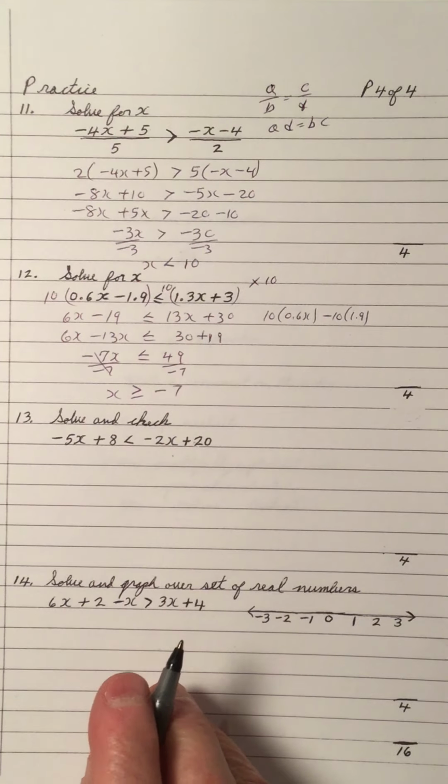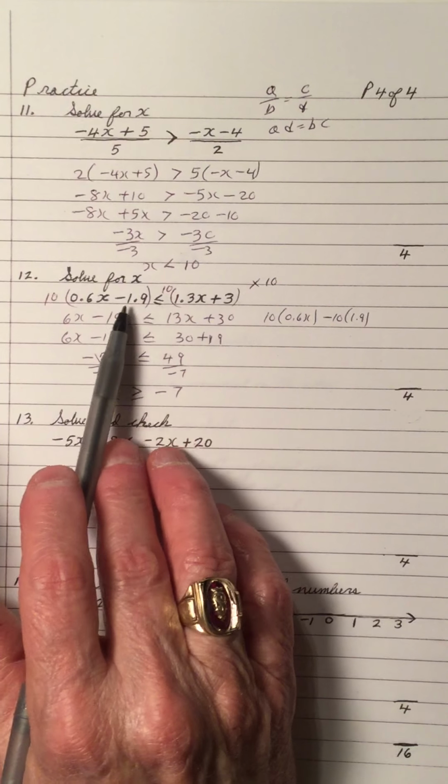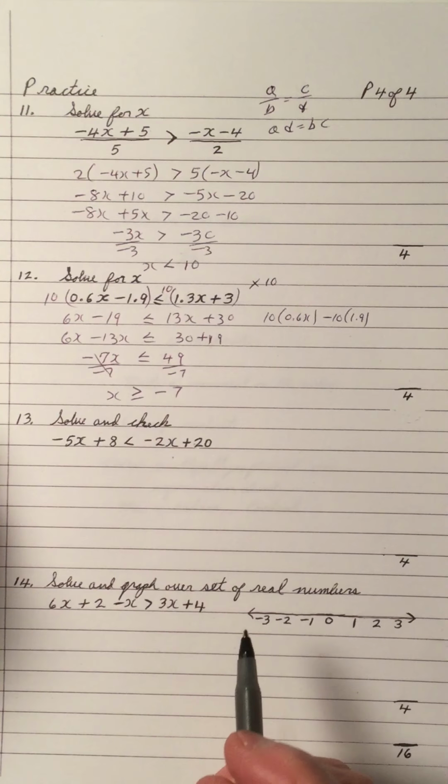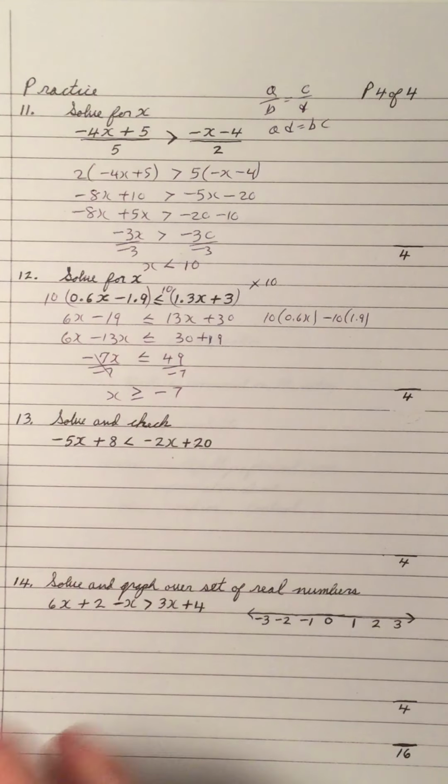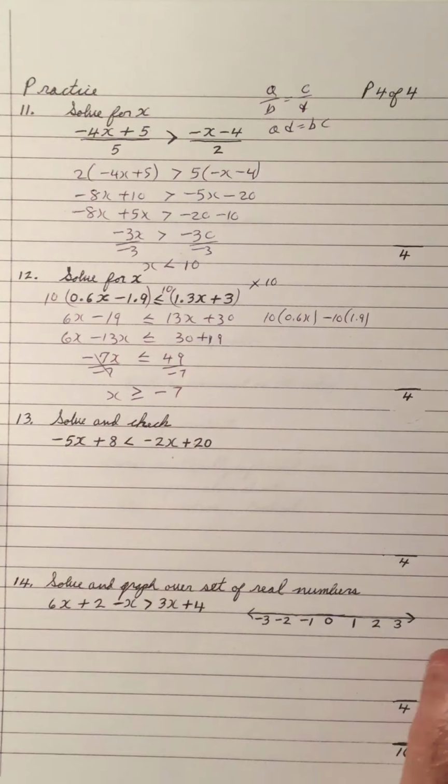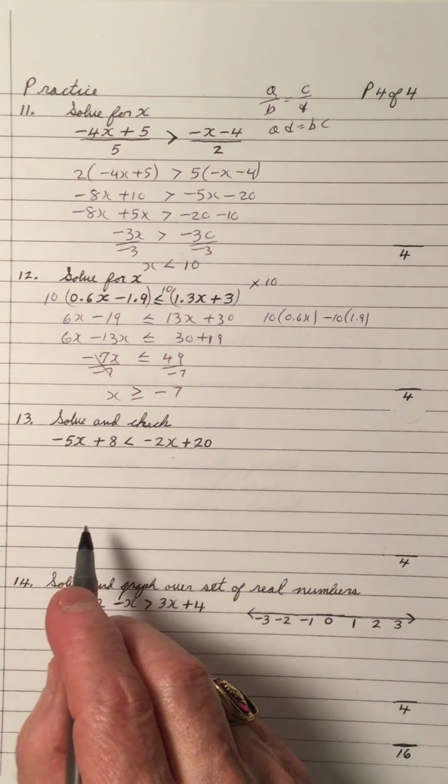4 marks. Again, if you have decimals in your equation or inequality, multiply both sides by 10, 100, or 1,000. Eliminates all the decimals. You'll see this in some of the problems, sections, topics you're going to do later on, especially on percentages. Solve and check.